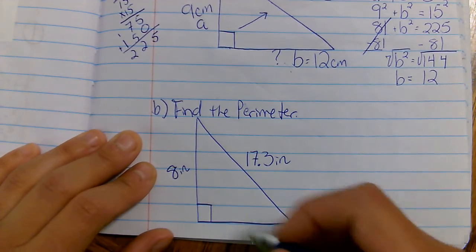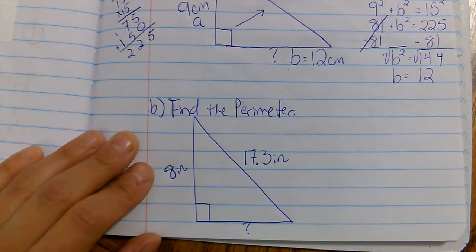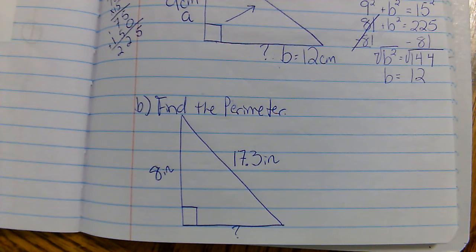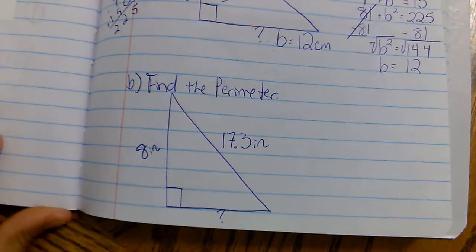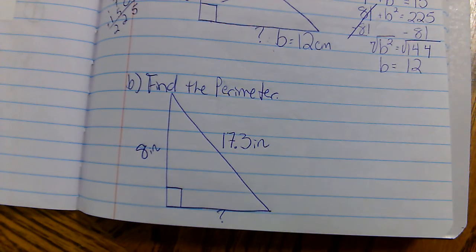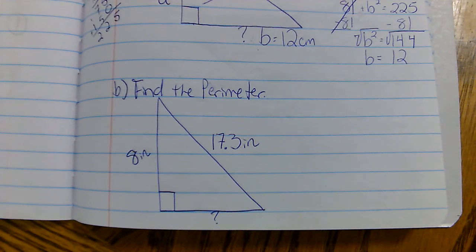And we do not know what this is. That's our unknown. Okay? So, recall how you find perimeter. Perimeter means that you add all the sides of the figure together. But we're missing one of the sides. So before we can actually figure out the perimeter, we need to figure out the missing side.